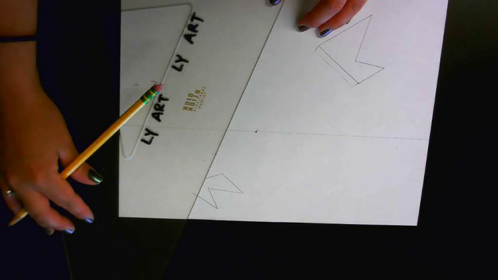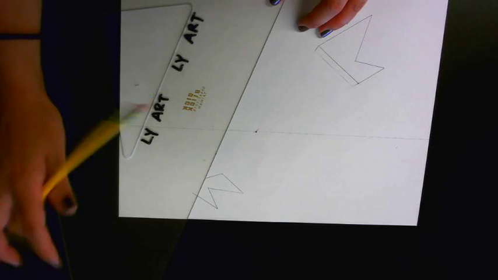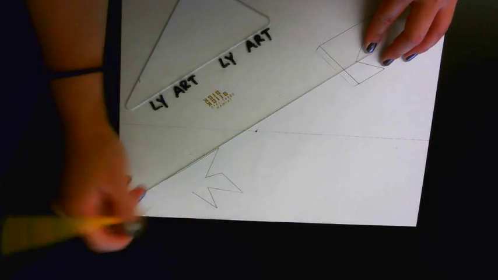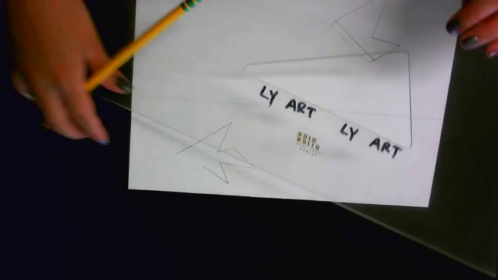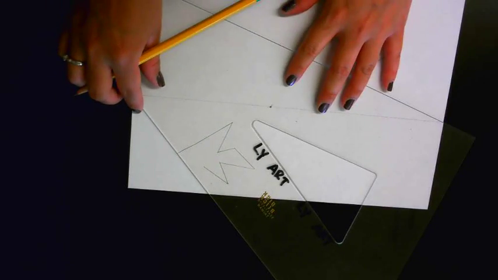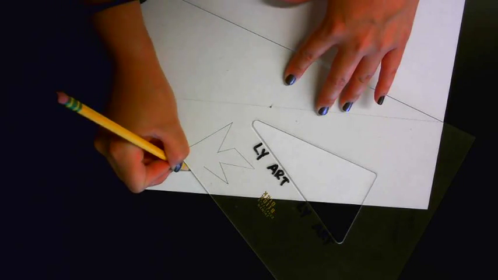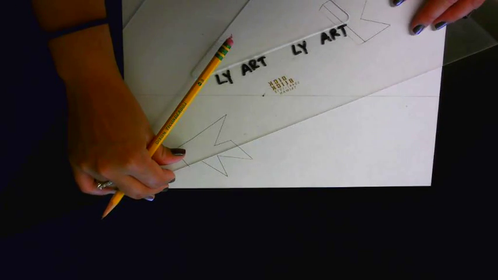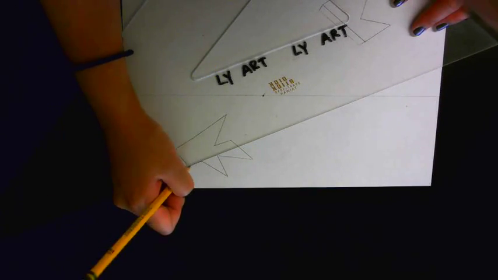So I'm just making a weird funky shape right now. And you can always do letters or things like that. This one I'm making a little more complex, so you can see. So, I have my weird, crazy shape going on.